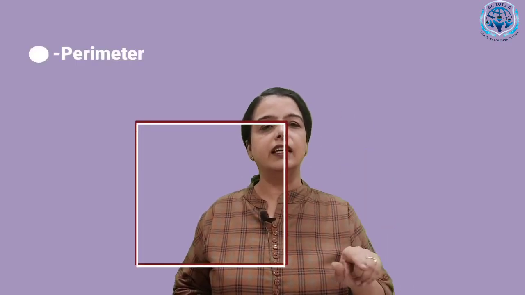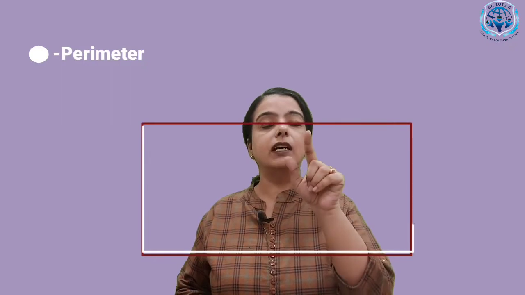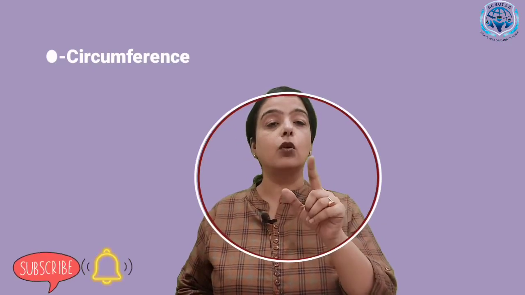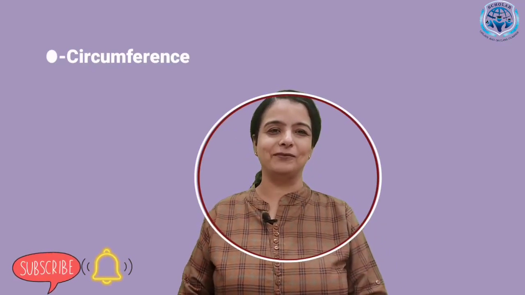The area around this shape, that means around circle, is called the circumference. Like the area around this shape, that means the square, is called perimeter. The area around this shape is called the perimeter of the rectangle. In the same manner, the area around this shape, that is the circle, is called the circumference of the circle.